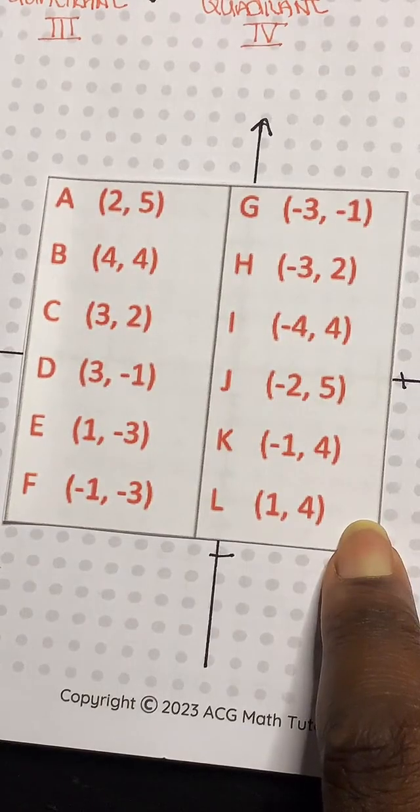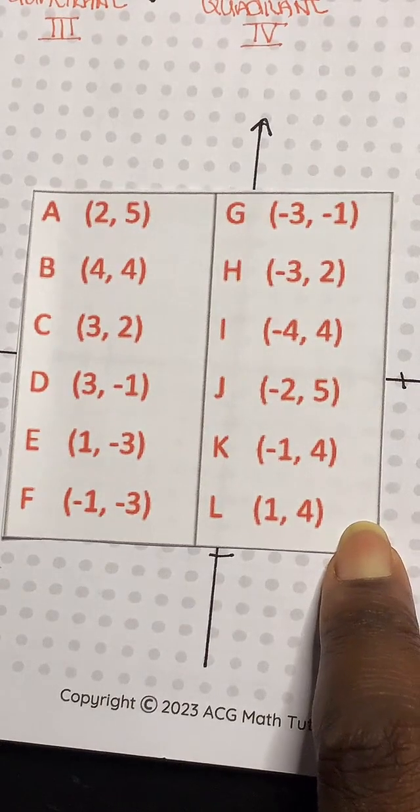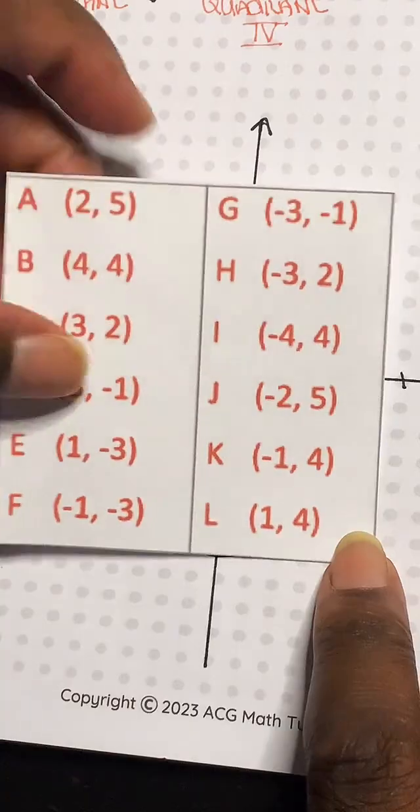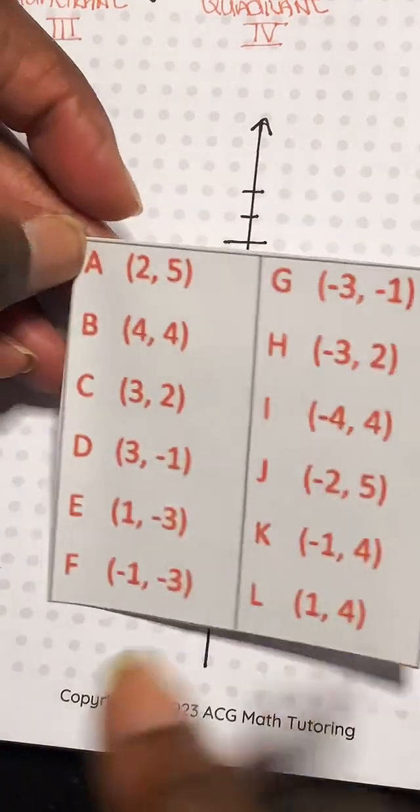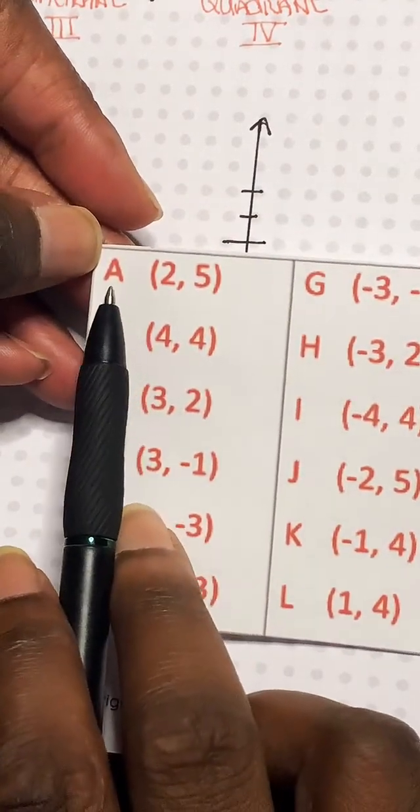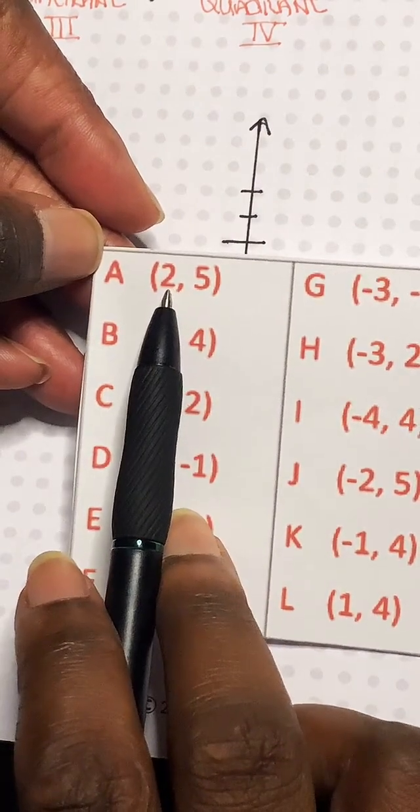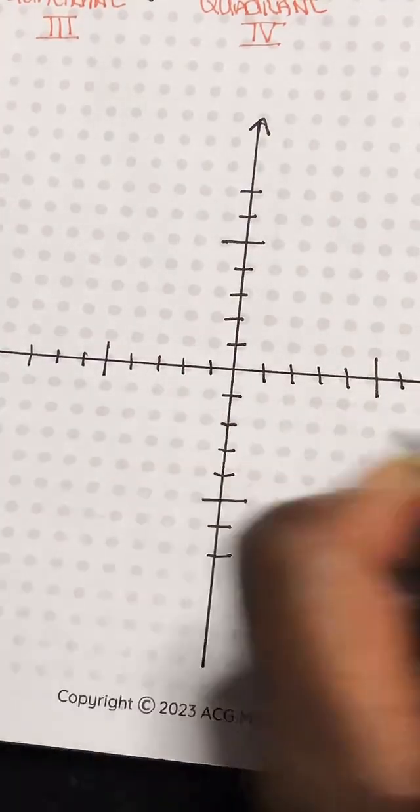All right, so we got ready, we got ready, we got ready. 3 people ready. Awesome. All right, so the first point that we're going to draw is point A, and that's at 2, 5. So here we go with the whole process. We're starting here at the origin. The first number is 2. That means your x-axis.